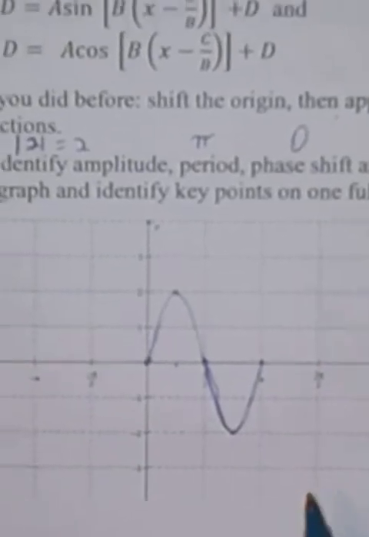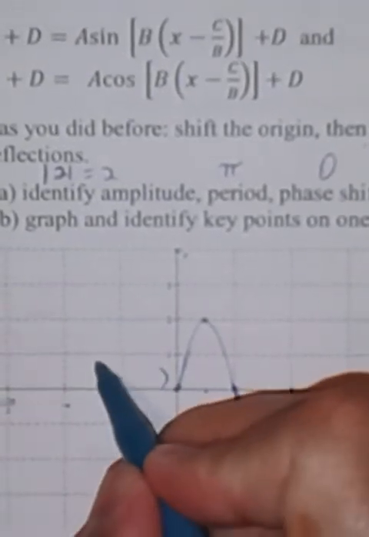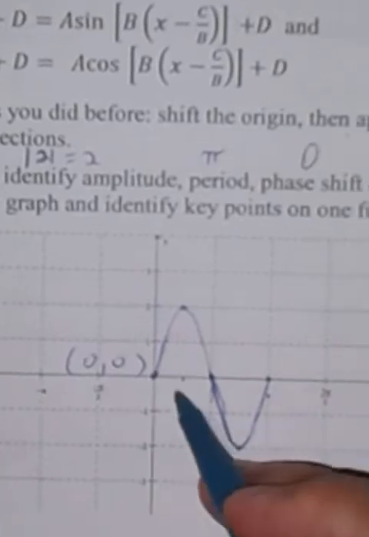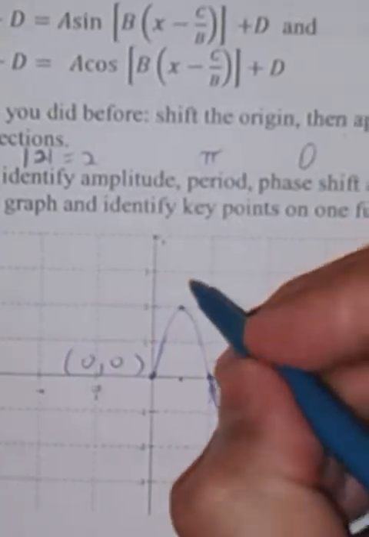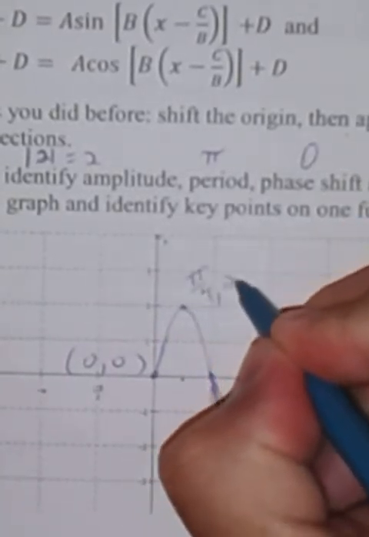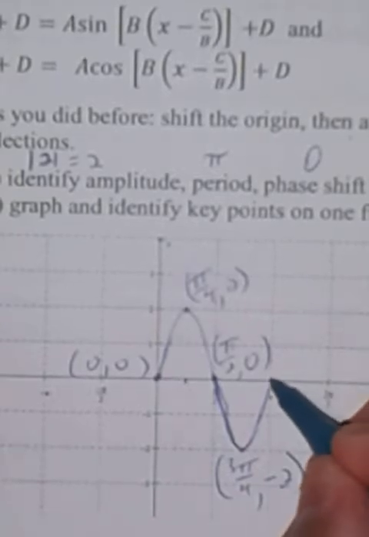So my key points then are 0, 0; pi over 4, 2; pi over 2, 0; 3 pi over 4, negative 2; and pi, 0. All right, good deal.